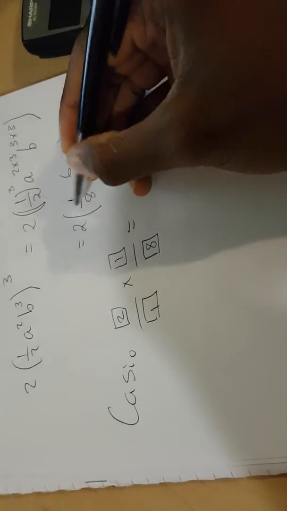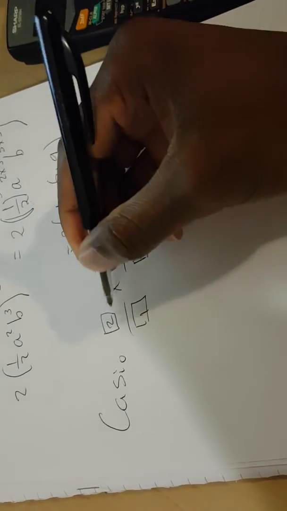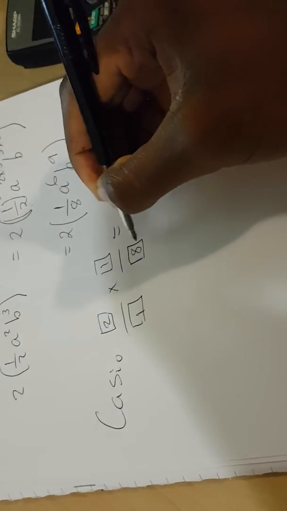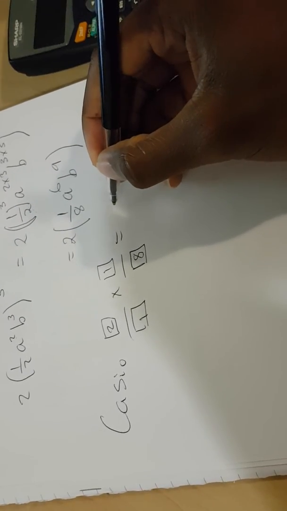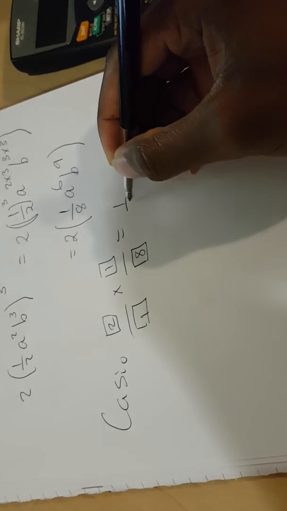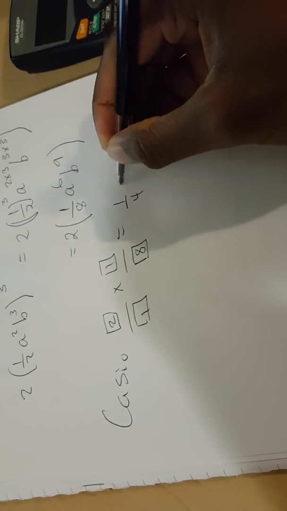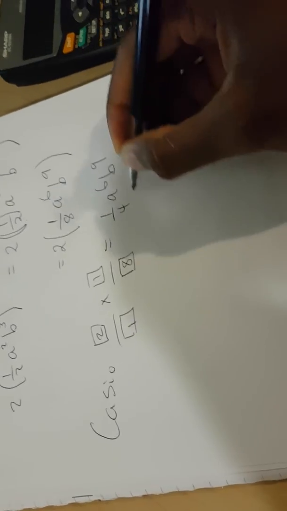But for me, I will just cross multiply here: 2 into 2 is 1, 2 into 8 is 4. So I will get 1 over 4, a to the power of 6, b to the power of 9.